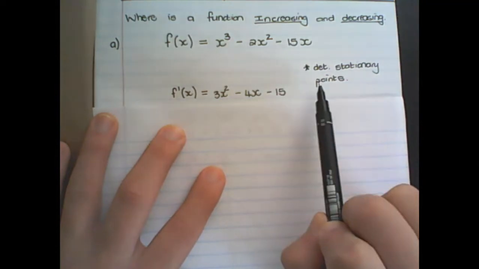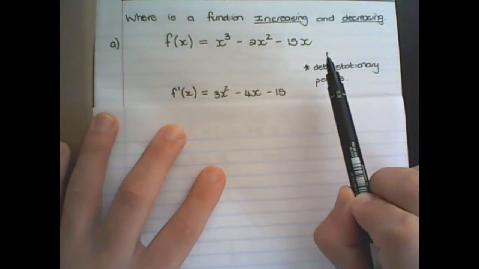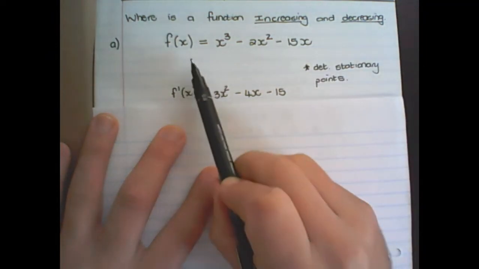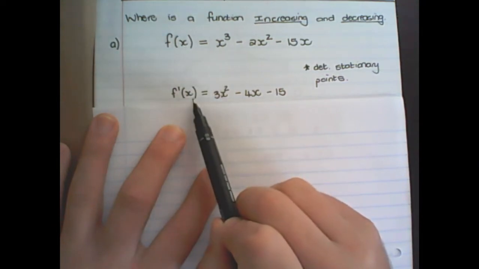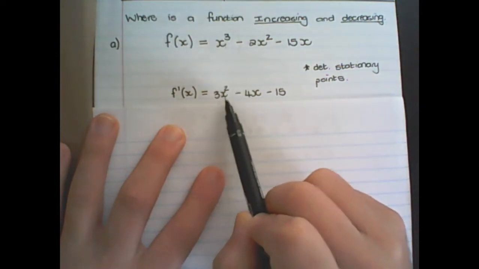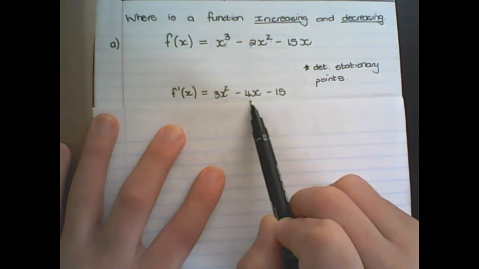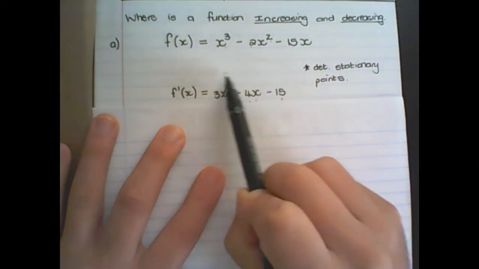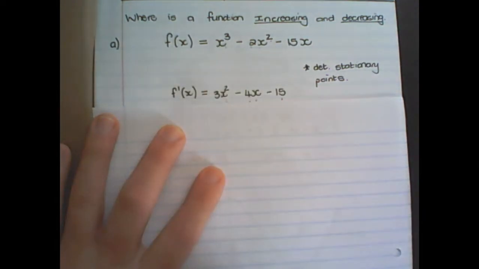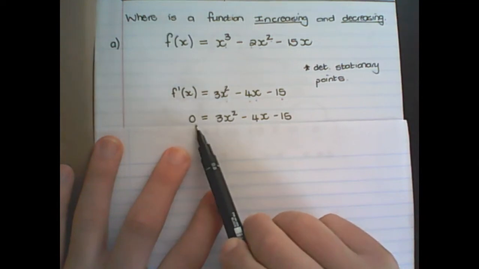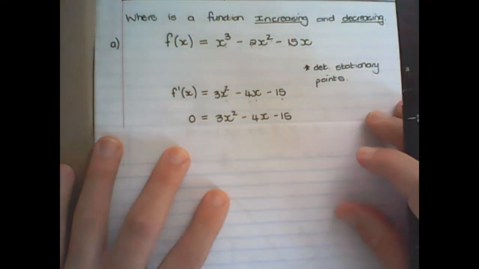So what I want to determine first is if there are any stationary points and at which values of x those stationary points are. So I take the first derivative of f(x). So x cubed will become 3x squared. Negative 2x squared would be negative 4x. And negative 15x would be negative 15. Now remember, this is an equation for the gradient. But also, if we place the gradient equal to 0, we'll find the position of the stationary points.